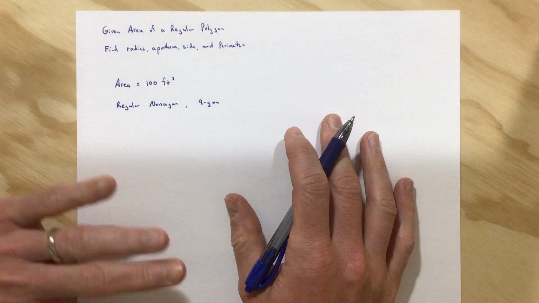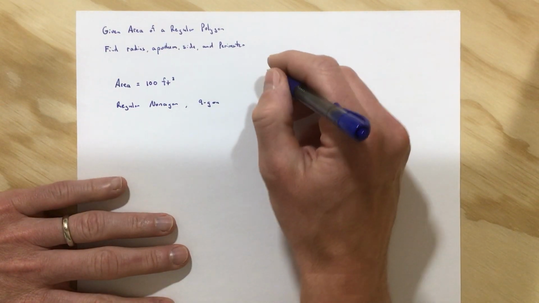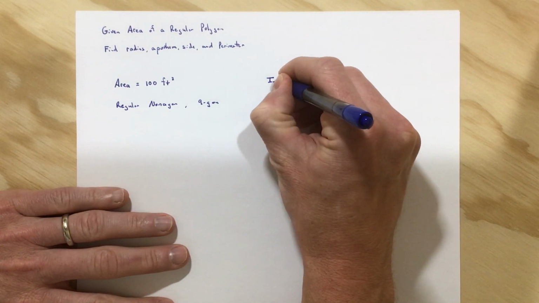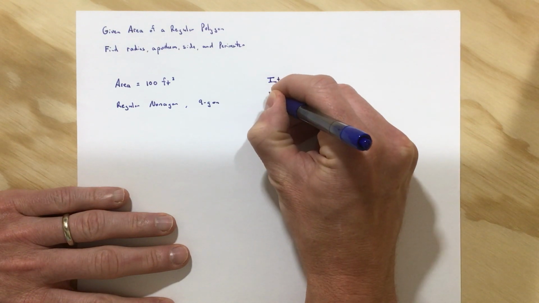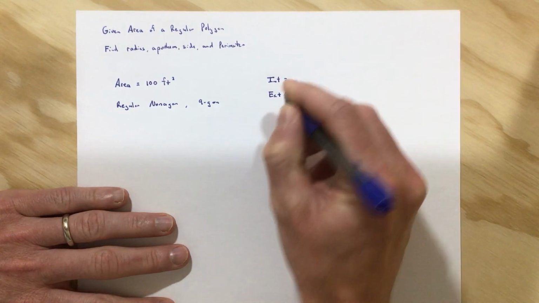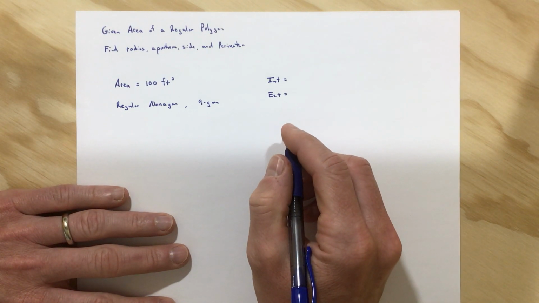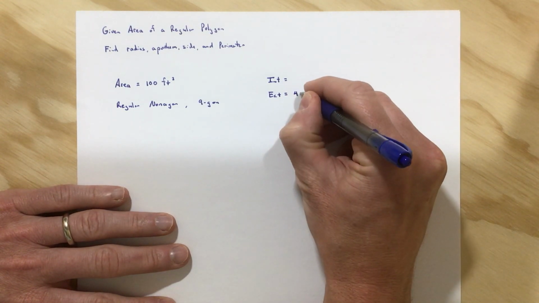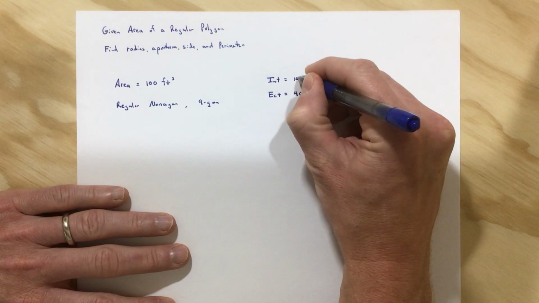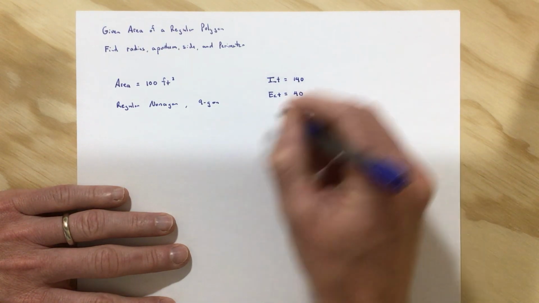Okay, so what we want to do, let's establish a couple of things. What's the interior angle and the exterior angle for a 9-sided figure? Okay, so we take 360 and divide by 9. We're going to get the exterior is 40, which means the interior must be 140.